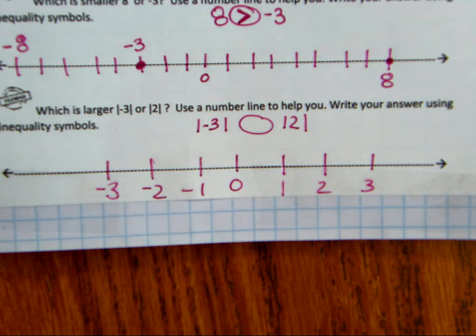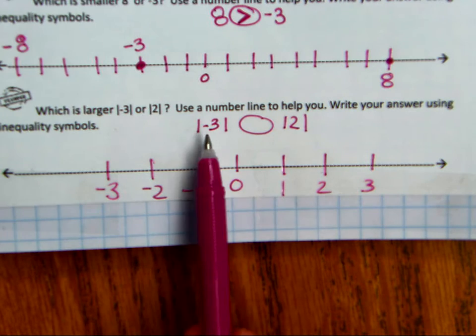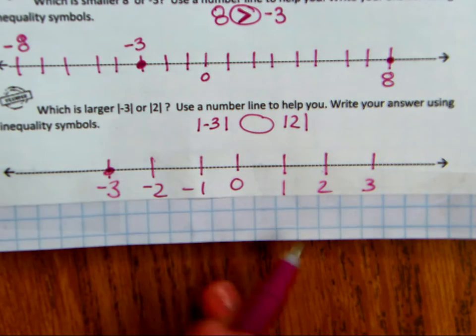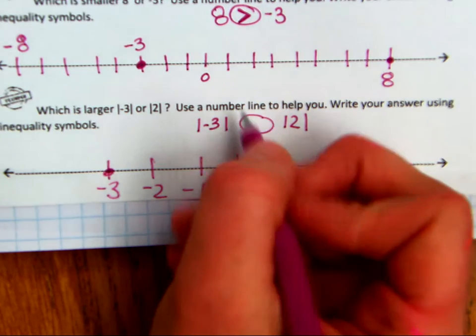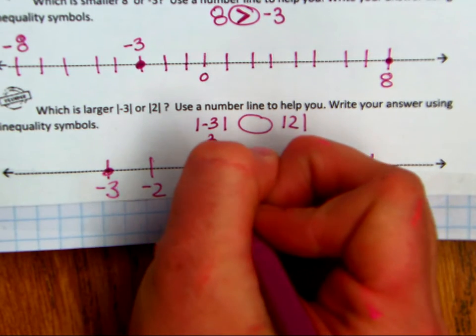Okay, remember, absolute value is not the actual placement on the number line. It's the amount of hops. So for negative 3, it's going to be right here. How many hops from 0 is that? How many steps from 0? 1, 2, 3. So the absolute value of negative 3 is 3.